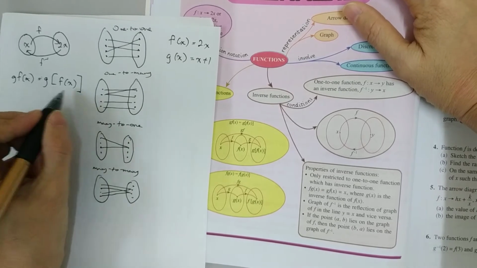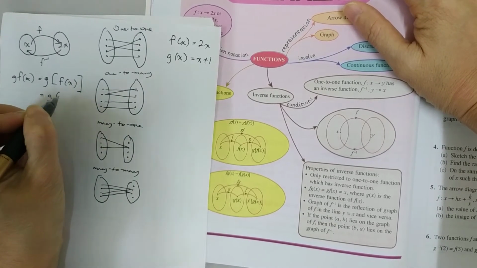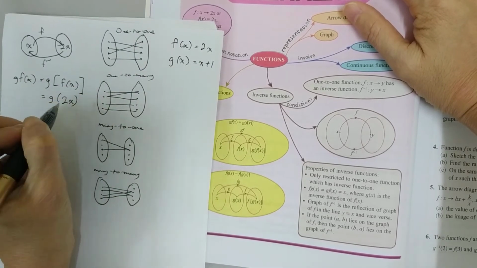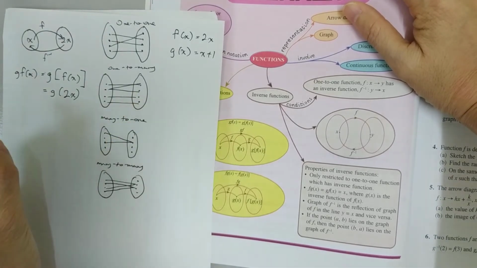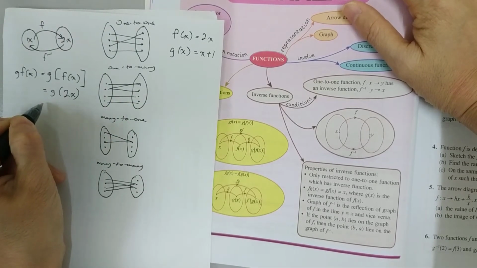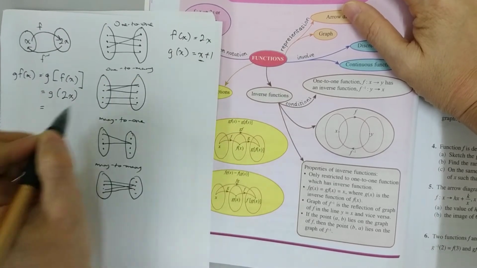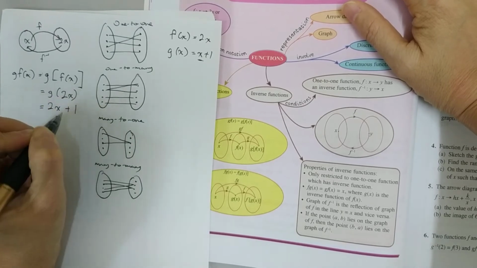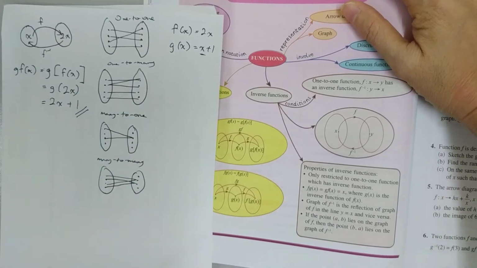Now, when you have gf(x), f(x) is 2x, so instead of having only x inside, I will have 2x. Then to find g(2x), I replace the x that I have in g(x) with 2x. So it becomes 2x + 1. So this is gf(x). Right?